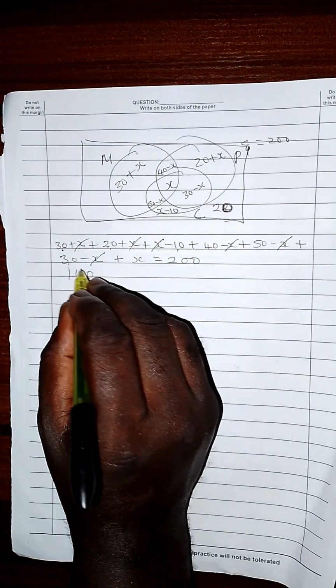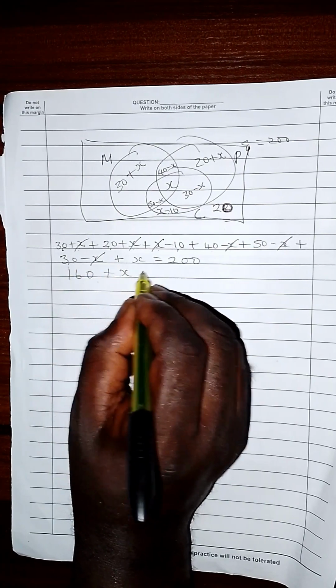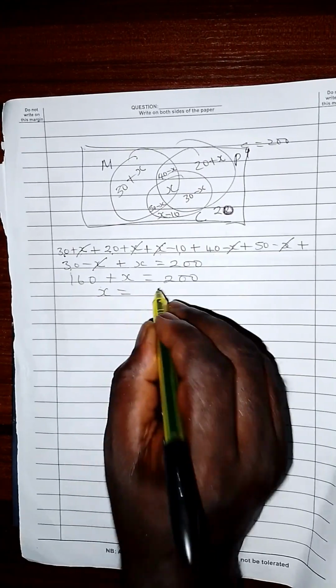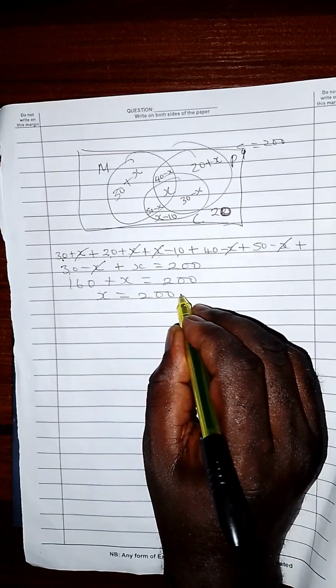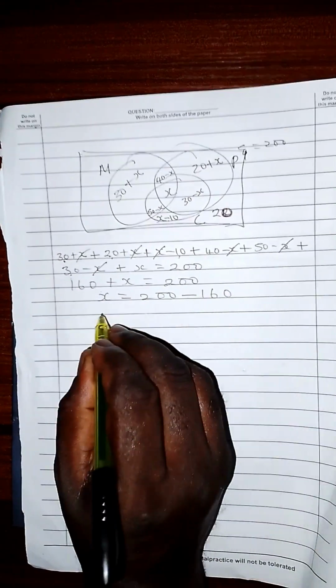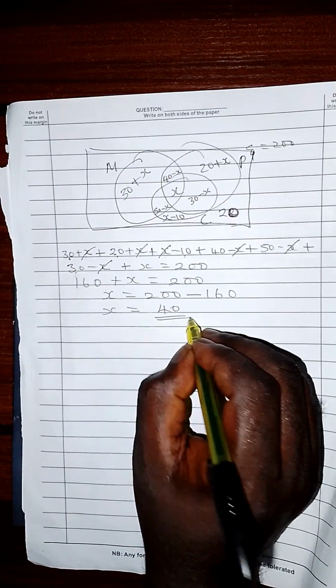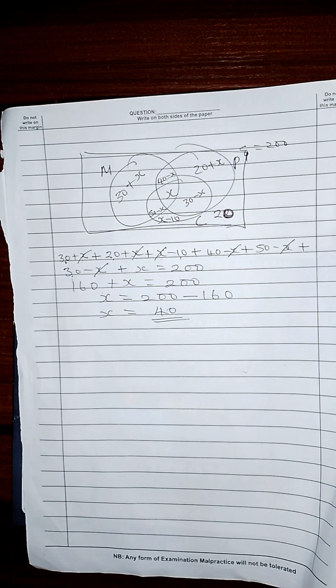So we are now left with X equals 200 minus 160. So X therefore is 40. The number that study the three subjects is 40.